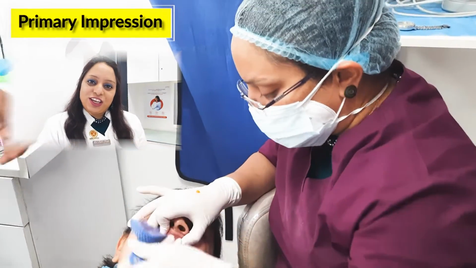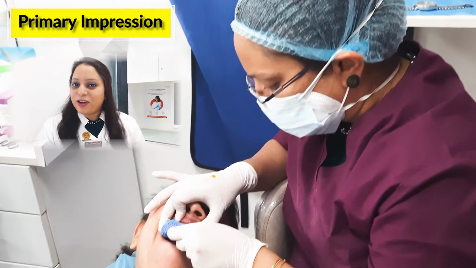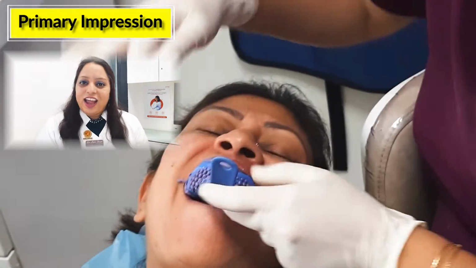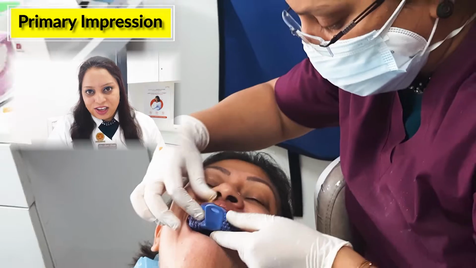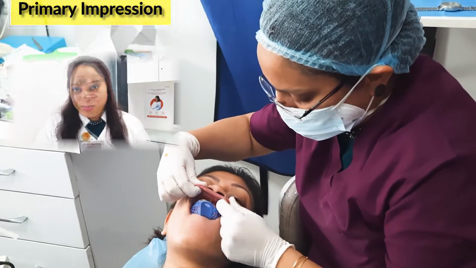What you see on the screen is the impression being taken. This impression is very important. It acts as a reference point and all the corrections are planned on this. How? We will see in the next step.